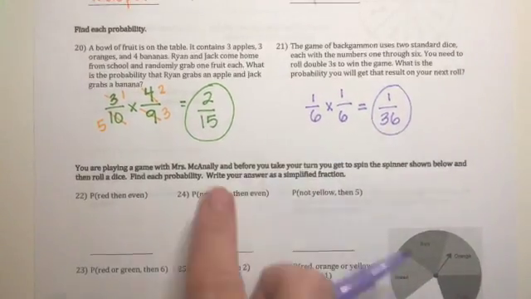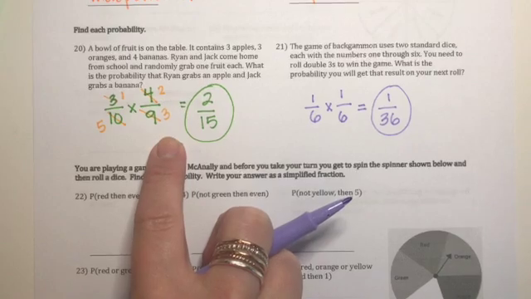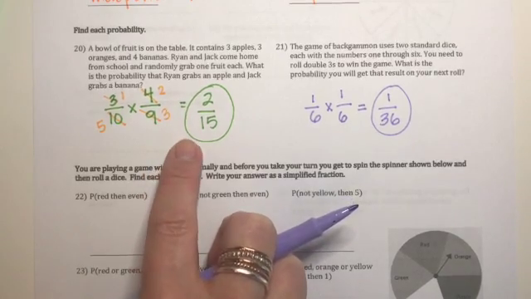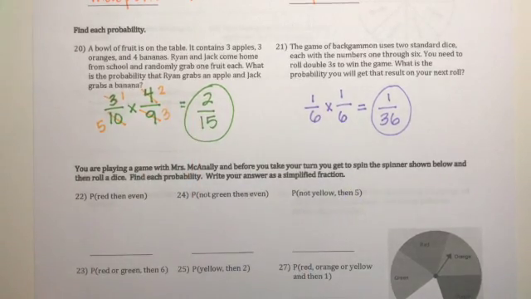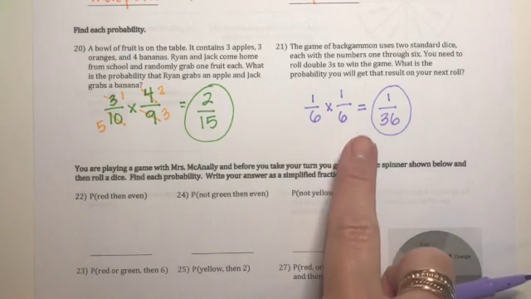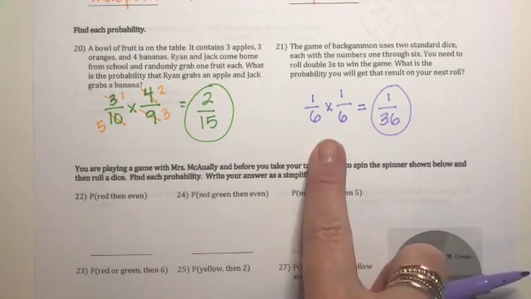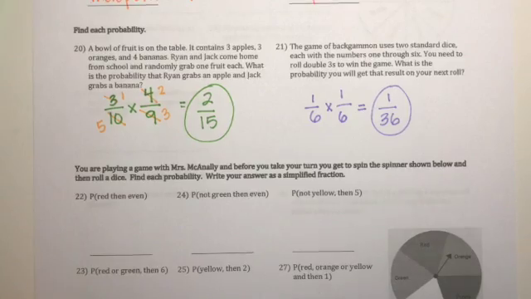Okay, and again, this represents a dependent situation, right? What Jack had left to pick from depended on what Ryan picked first. These were independent. It didn't matter what my first roll was. That didn't affect my chances of getting a 3 on the second.